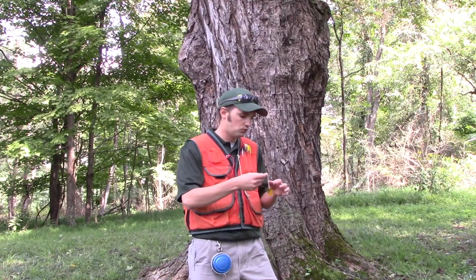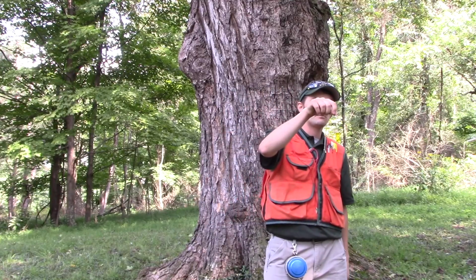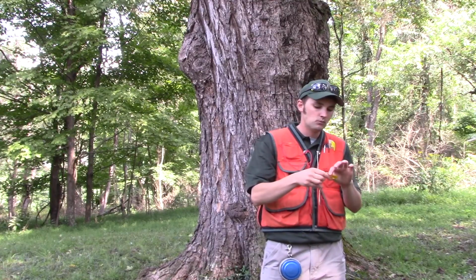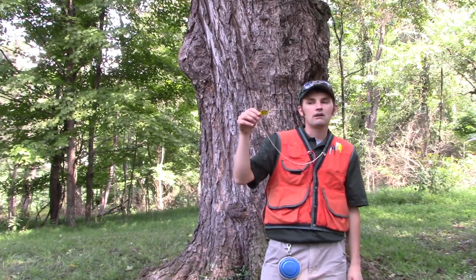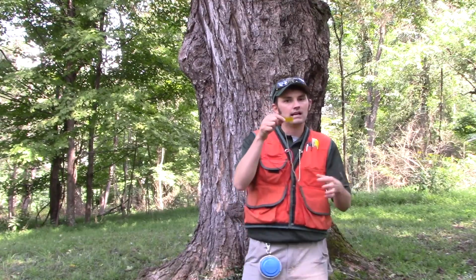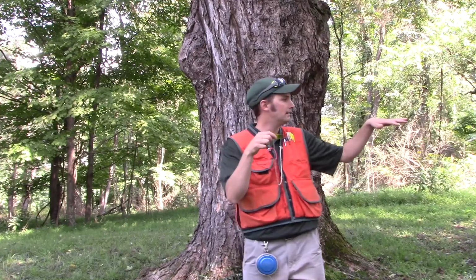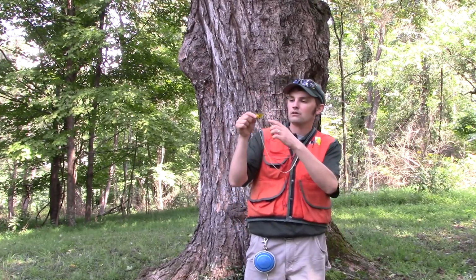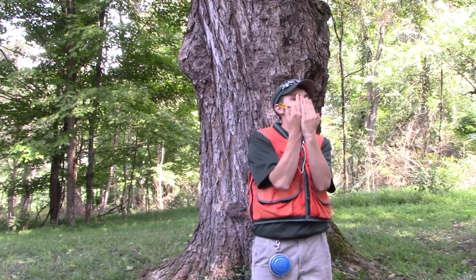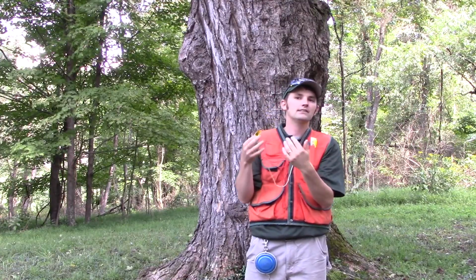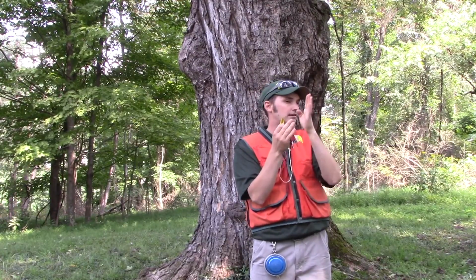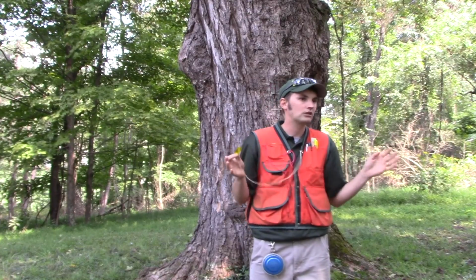The next, probably most important tool I carry is this guy. This is a wedge-shaped prism. If you can see, it's pie-shaped, and what it does is when you hold it out in front of you, it refracts the light. I'm at a plot center when I'm using this, and I go around in a circle and look at all the trees in my area. When you line it up with a tree, it overlaps the image. If the tree is considered in my plot, the image will overlap. If there's a gap between the image and the real stem, then the tree is considered outside of the plot and not included in the plot.